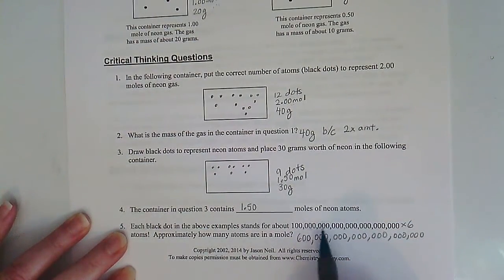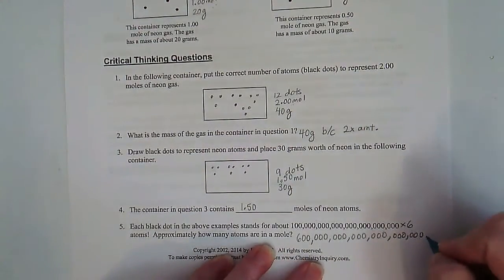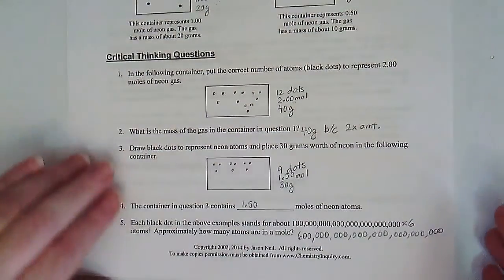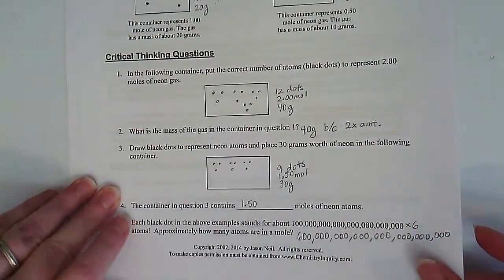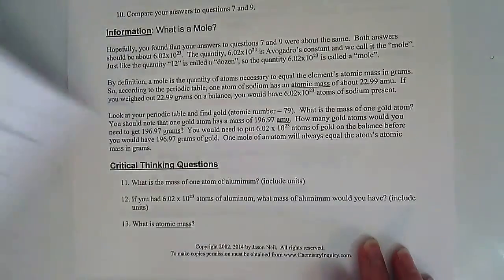So 1, 2, 3, 4, 5, 6, 7. 1, 2, 3, 4, 5, 6, 7. Okay? So that's approximately how many atoms are in a mole. Quite a large number, which should sort of make sense because remember, atoms are really, really tiny.